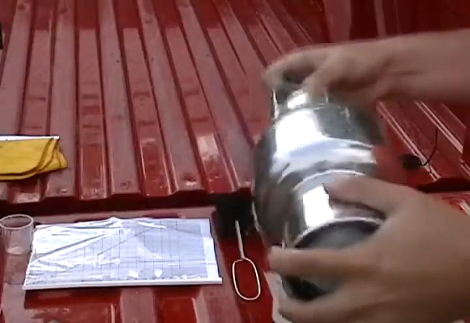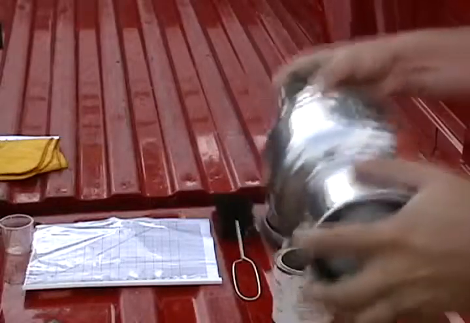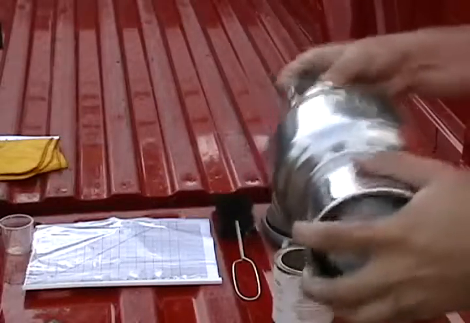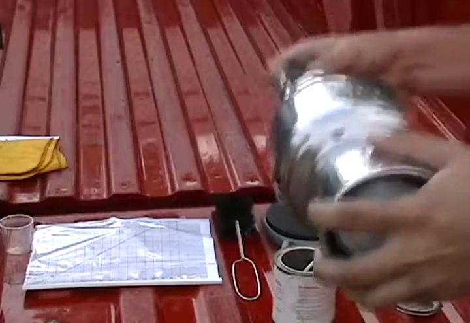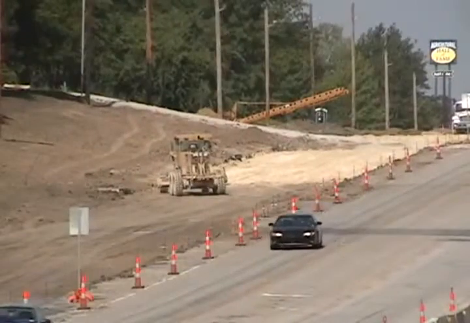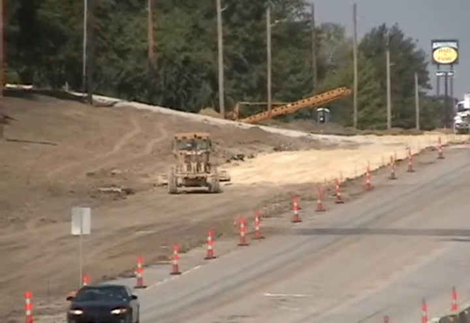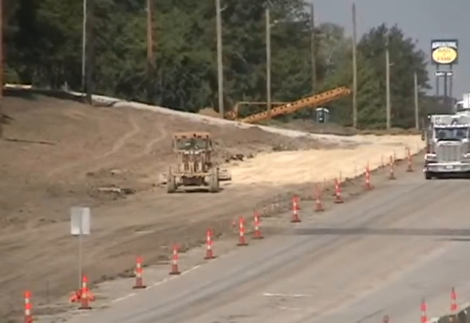Mixing takes approximately 1 minute. After mixing, the gas pressure is determined using the gauge on the vessel. The moisture content is determined from the pressure generated. This video has shown the current state of practice in Kansas. Research on soil stabilization is ongoing, and the viewer is encouraged to seek information on the most recent developments.